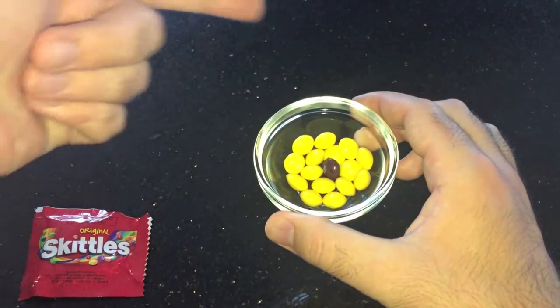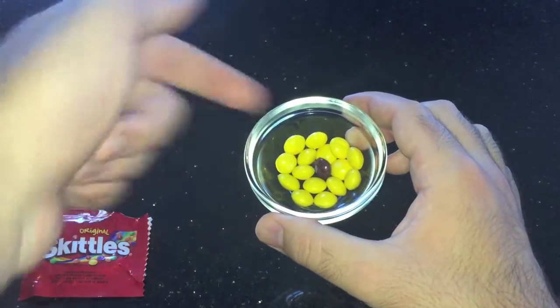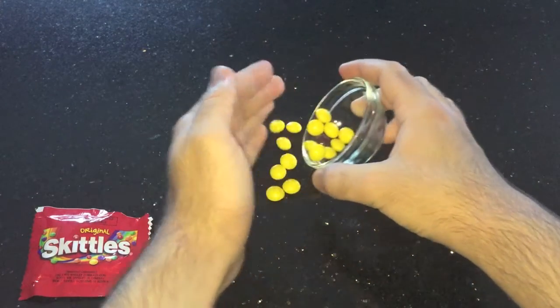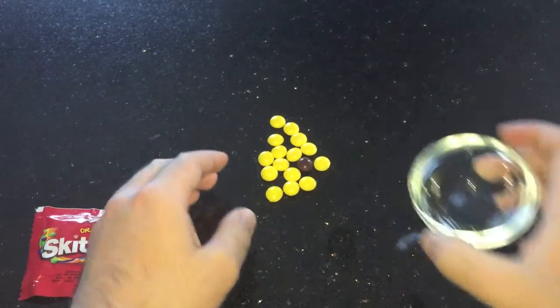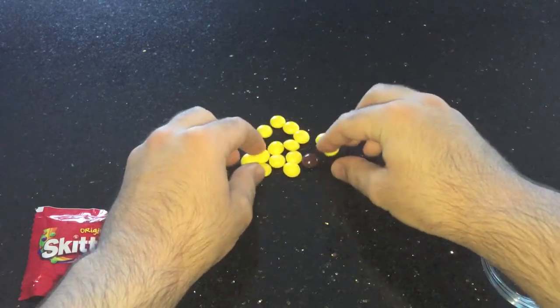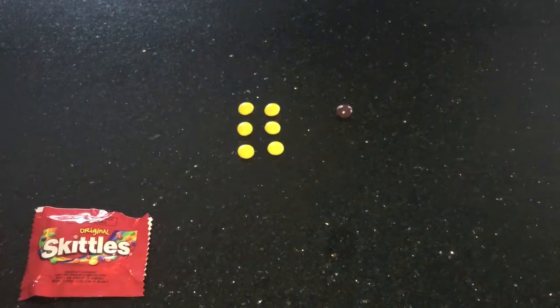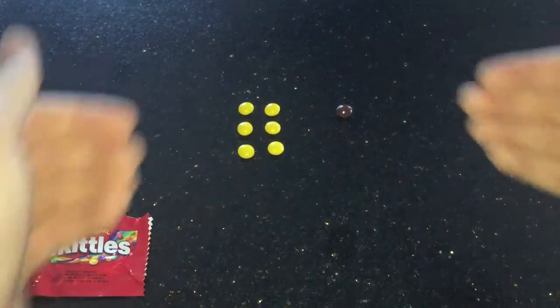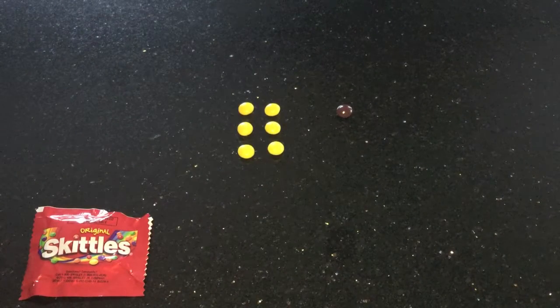Here, I have a bowl of yellow Skittles with a purple one mixed in with them. Personally, I enjoy eating yellow Skittles. As a result, I'm going to eat them and leave the purple one alone. I will do this for 10 seconds. Now that the 10 seconds are over, let's look at the remaining Skittles. Notice how there are fewer yellow Skittles.